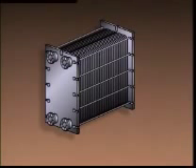In this counterflow plate heat exchanger, the hot fluid enters through this port and exits through this port. With that in mind, select where the cold fluid enters the heat exchanger.